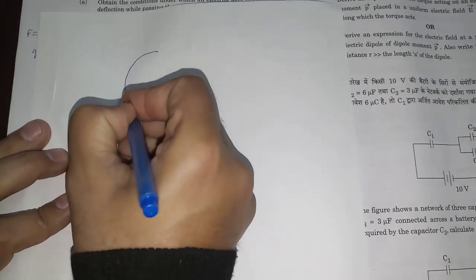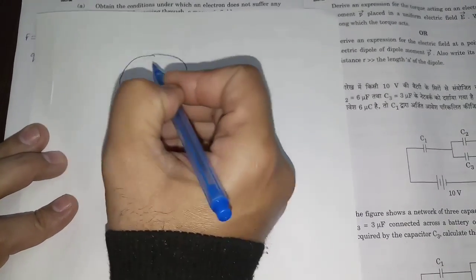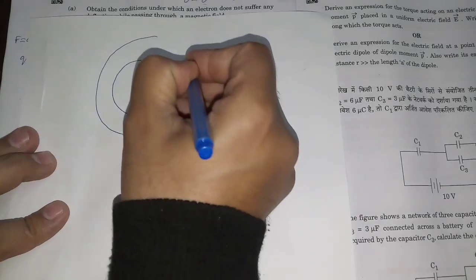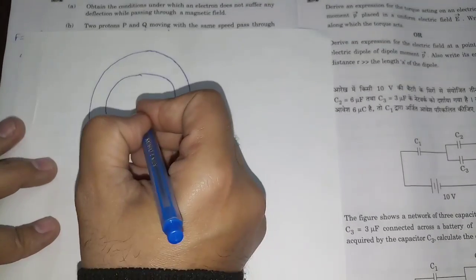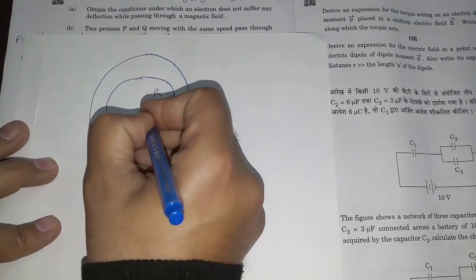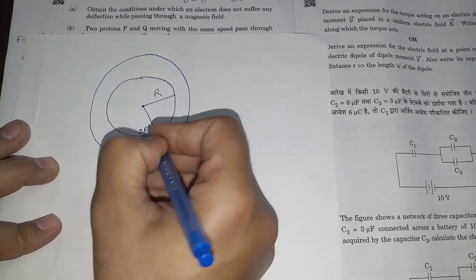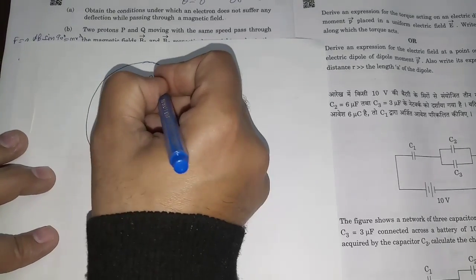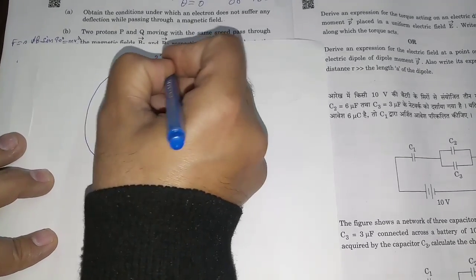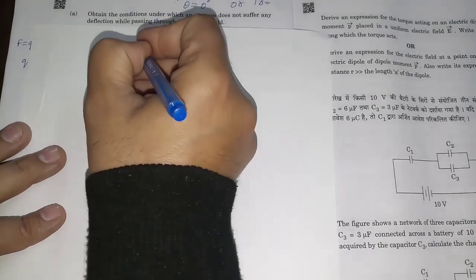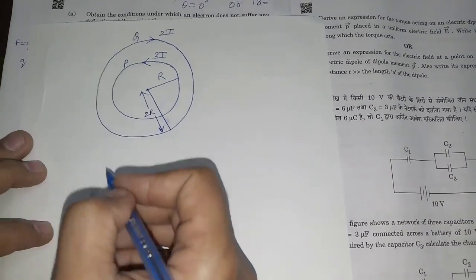So here, according to the question, two circular coils are given having radius R and 2R, where the currents 3I and 2I are flowing in opposite directions. So say this is the P coil, and this one is Q.